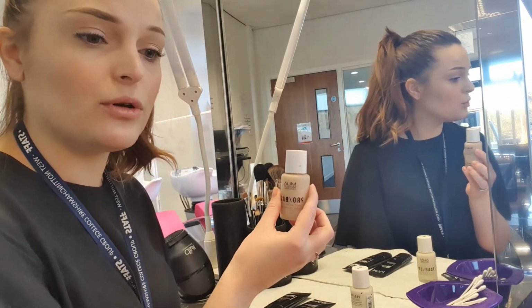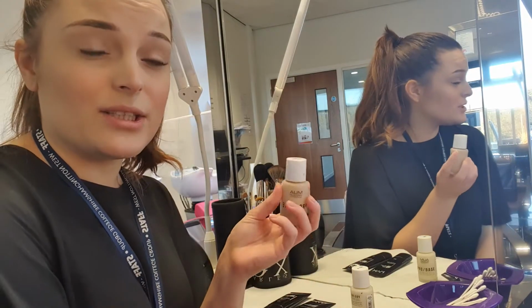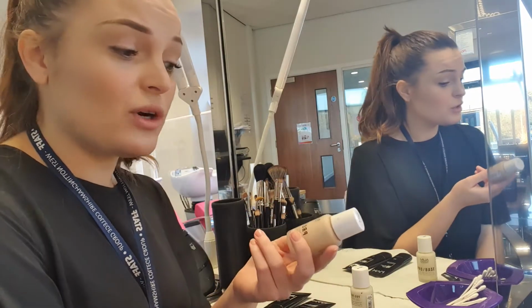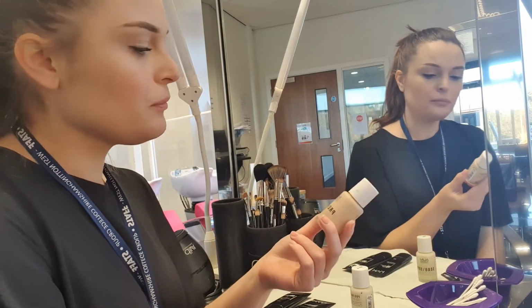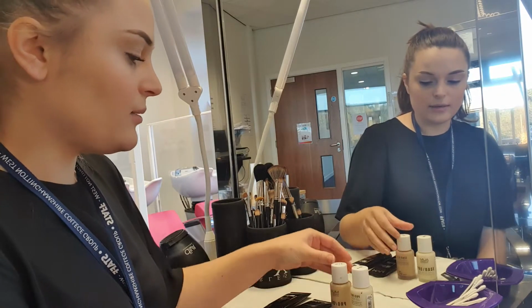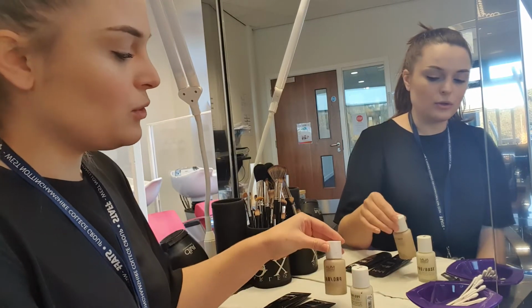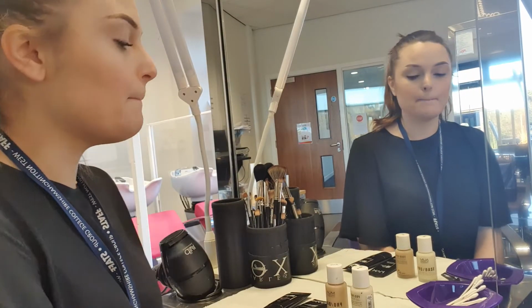These are much more of an all-rounder, so you would use these on combination skins, some drier skins depending on the oil to water ratio. So these ones are quite good for most skin types. Again, you would use them on oily skins as well because of the water factor in there.